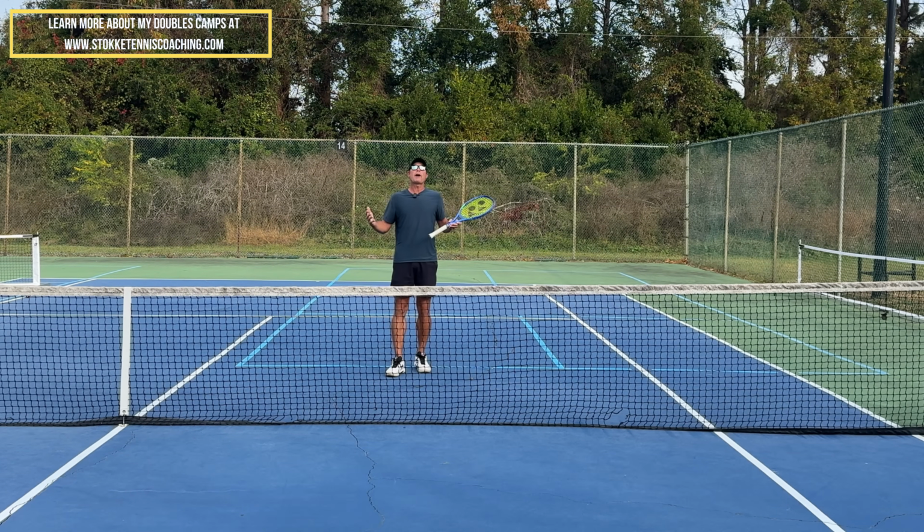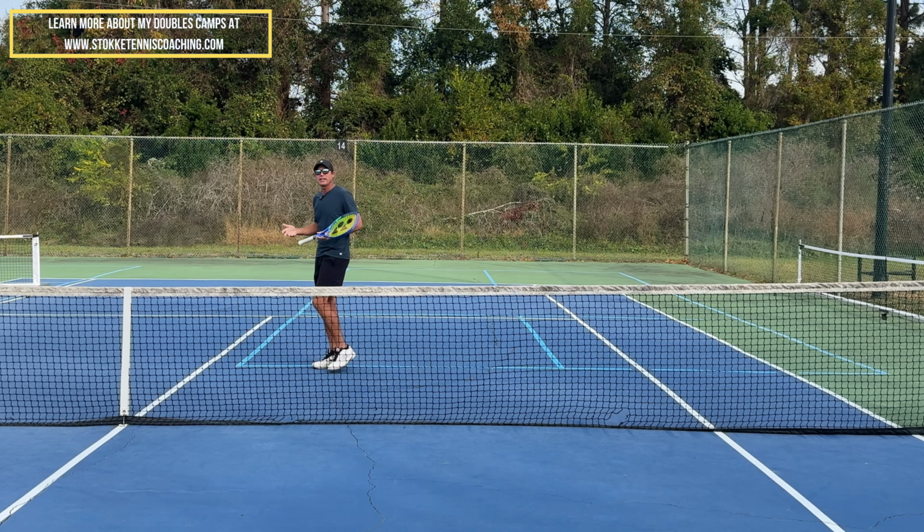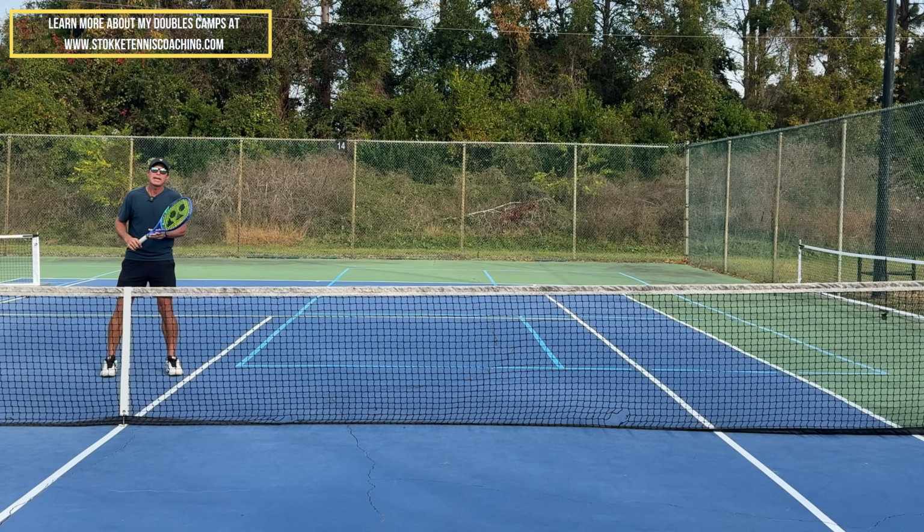So if I was a member of the serving team and my partner was serving to the deuce court, and I decided to play Australian formation, and I was over here, do you think it's more likely that the returner will hit a return cross court to me or down the line? I obviously think it's much more likely that that returner will hit the ball down the line.